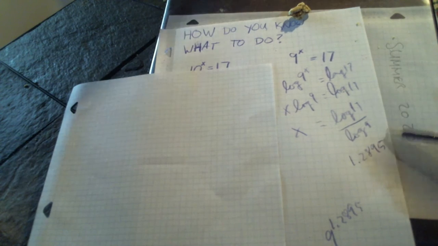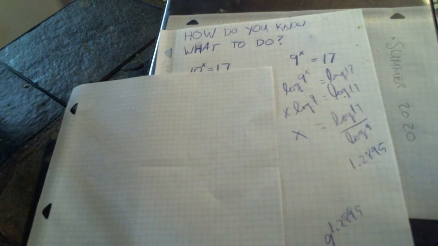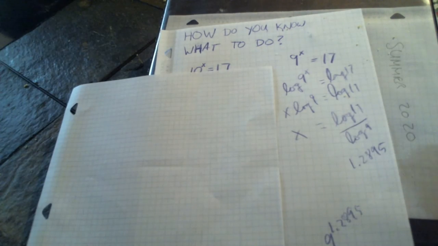And you get this number, 1.2895, when you do log of 17 divided by log of 9. I would suggest you try that problem with your calculator. And when you do, you can check that answer by just doing 9 to the 1.2895 on your calculator, and it's going to come out to be 17.001 or something. It's going to be really close because you gave it enough decimal places.